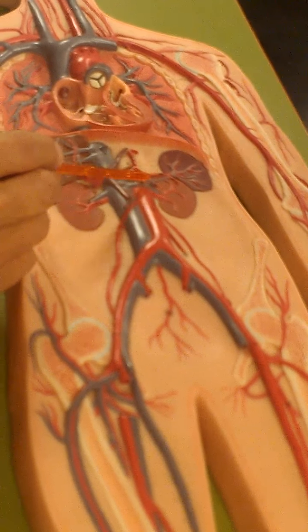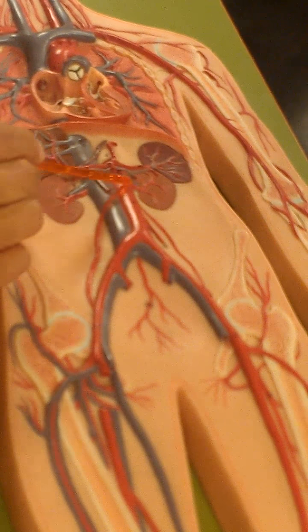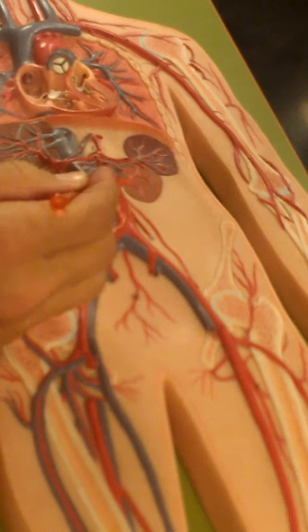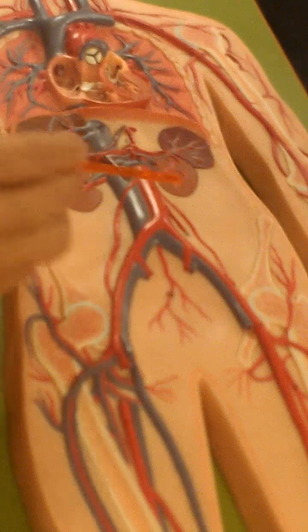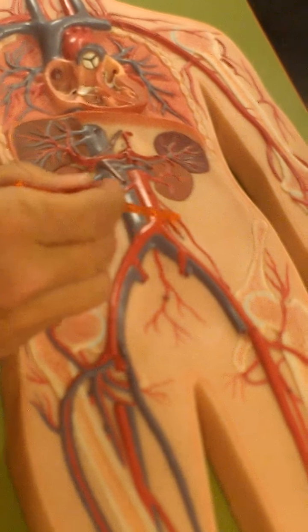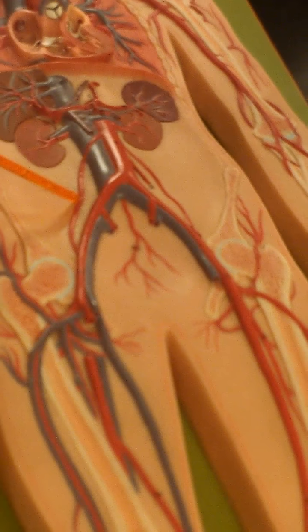Then we go down. This one's sticking out here. This is superior mesenteric artery. We come down here. These are renal arteries going to the kidneys. These are kidneys. Down here, these are gonadal arteries going to the gonads. Now, if this is a girl, this is called what? Ovarian. And guys, it's called testicular artery.